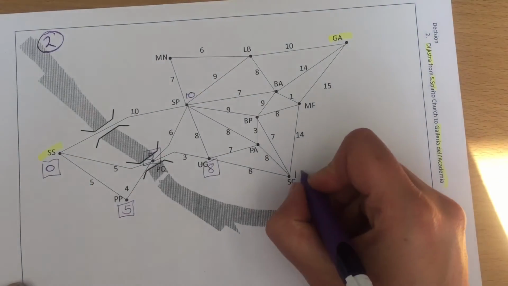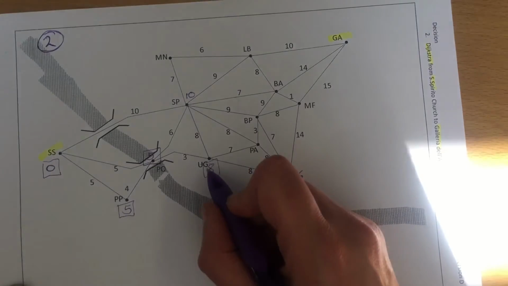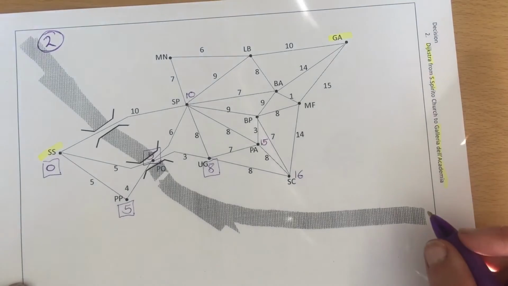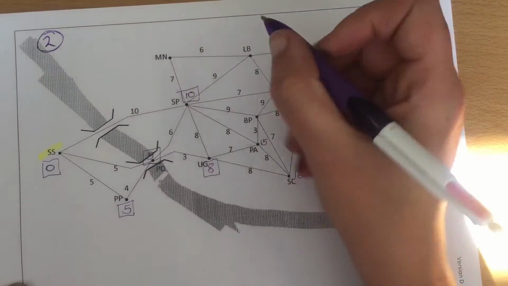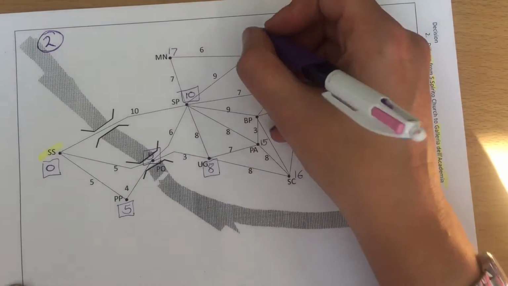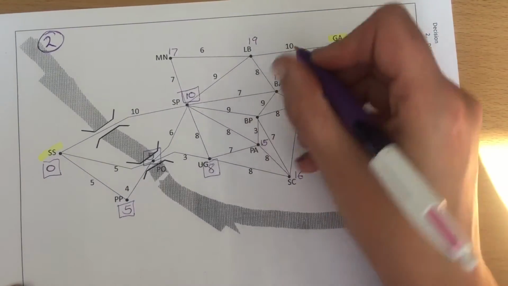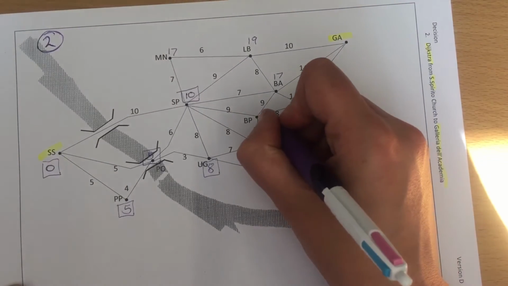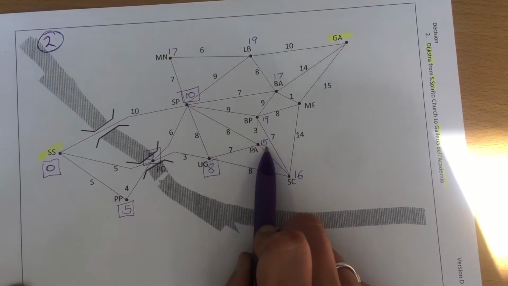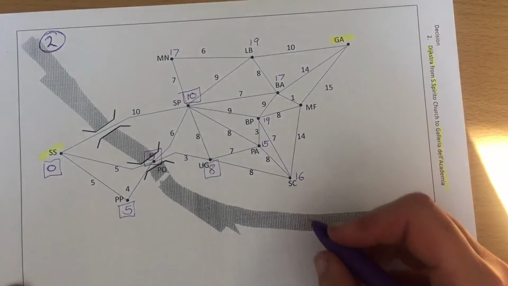8 plus 8 is 16, 8 plus 8 is 16, which is bigger than 10, so we keep 10. 8 plus 7 is 15. Then we box the smallest, so that's this 10 up here. 10 plus 7 is 17. 10 plus 9 is 19. 10 plus 7 is 17. 10 plus 9 is 19. 10 plus 8 is 18, but we've got a 15 here, so we'll stick with the smaller one we've already got. Then we box the smallest.